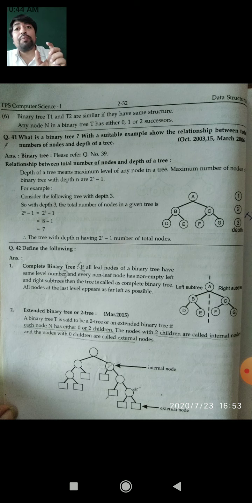The depth of a tree, this definition we understood in the last sessions. From that we got the idea: depth of a tree means the maximum level number plus 1, which has given us the formula for the depth of a tree.